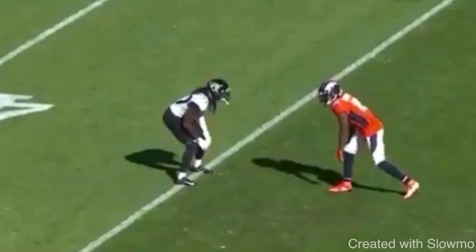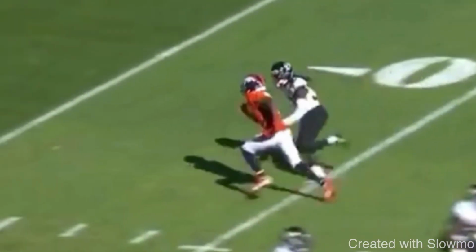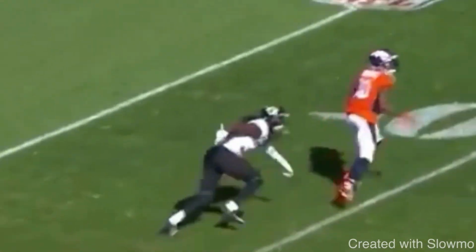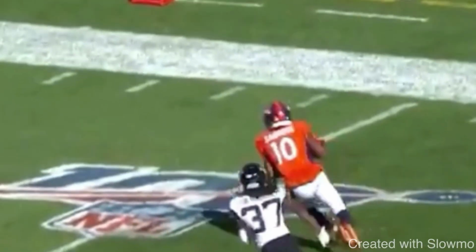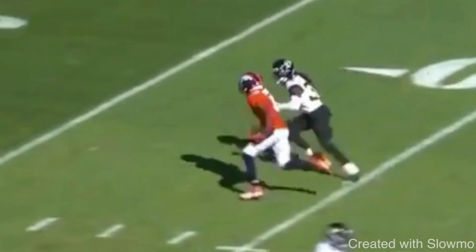So let's play this thing full speed. Emmanuel Sanders does a great job taking this inside release, dropping on a dime, getting out, making this tight change of direction. So let's talk about this. He took an inside release on an outside breaking route.